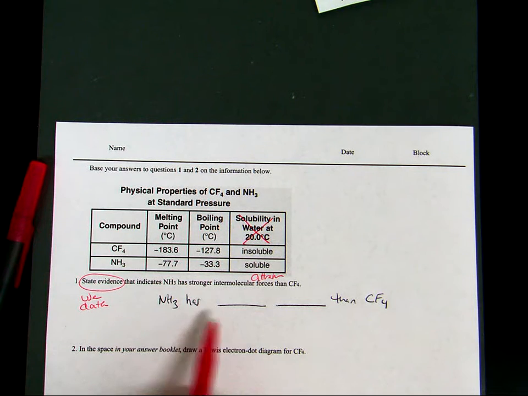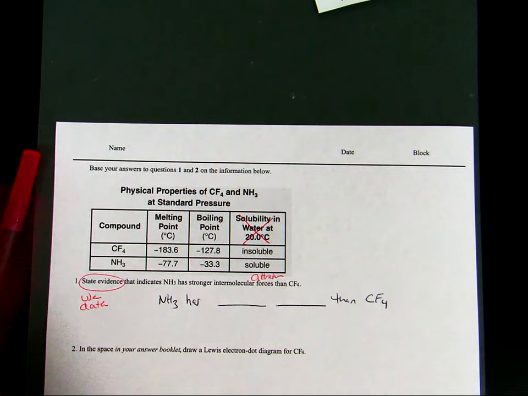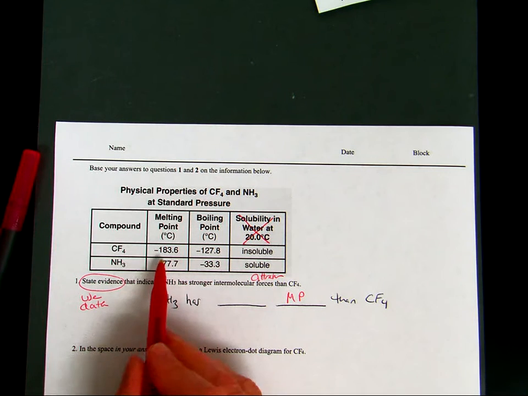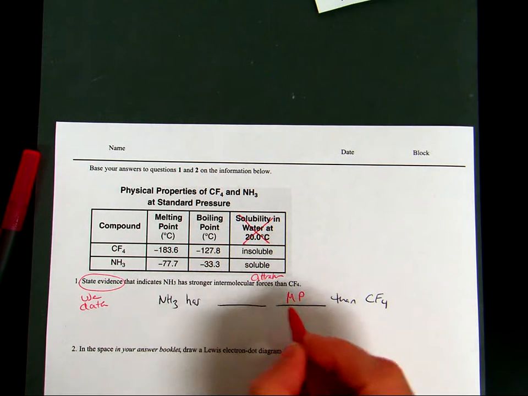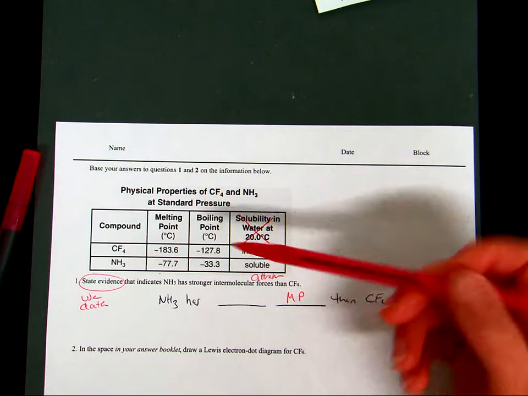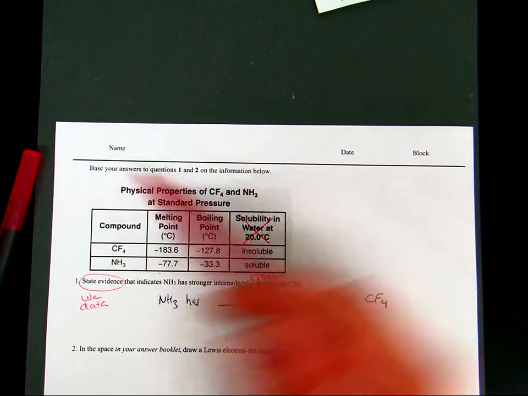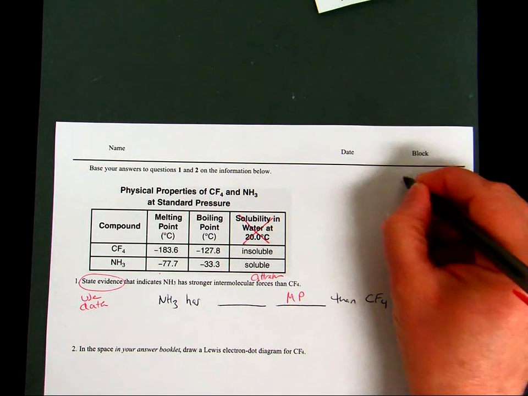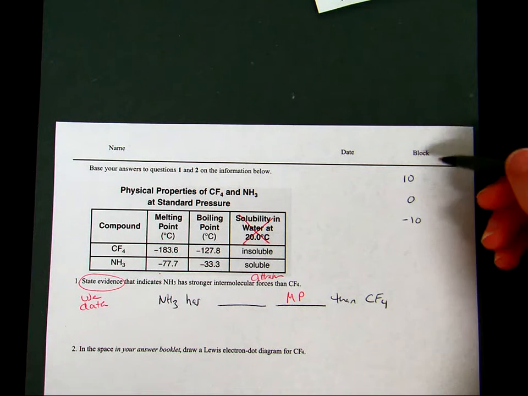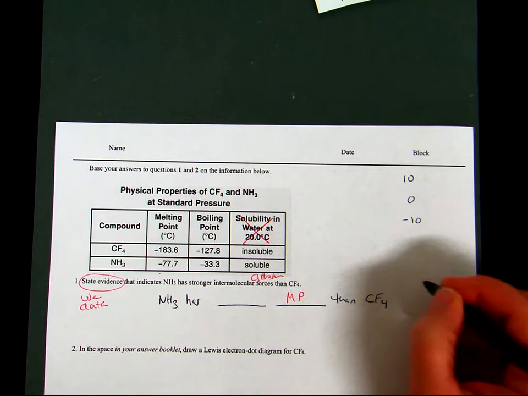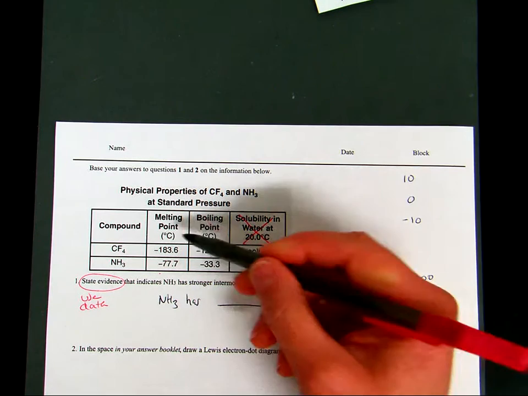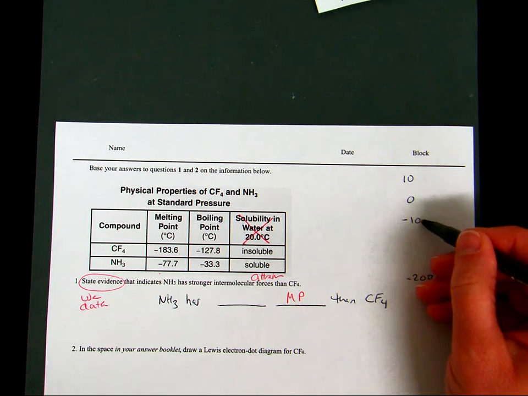So NH3 has some sort of, I'm going to put MP for melting point, than CF4. So I see NH3 has a negative 77 compared to a negative 183. What you need to realize that could be confusing is that minus sign. So think about it. So you have a positive 10, you hit 0, and then it's a minus 10, right? So as you move down towards minus 200, which of these values would be closer to 0?